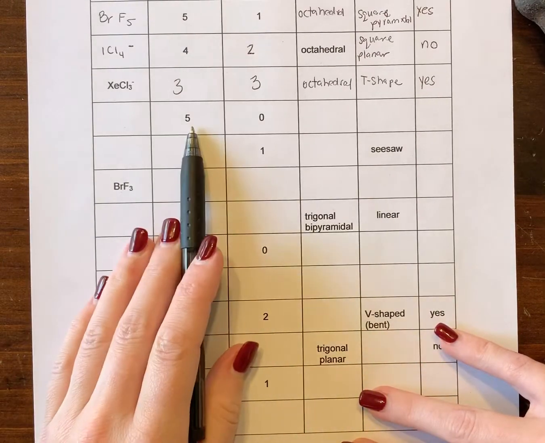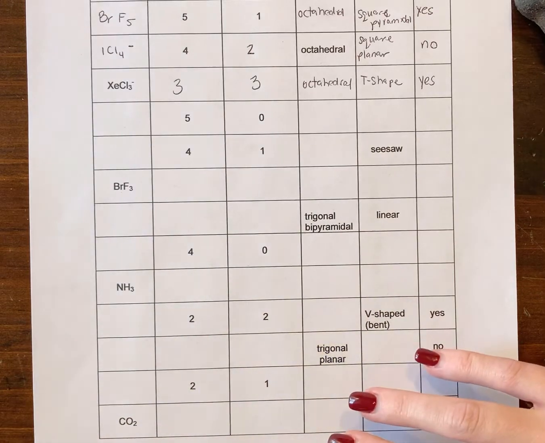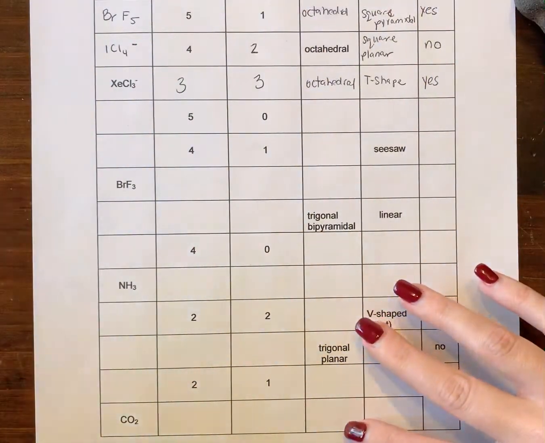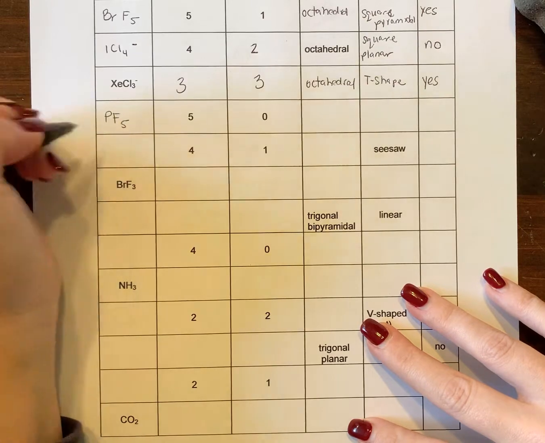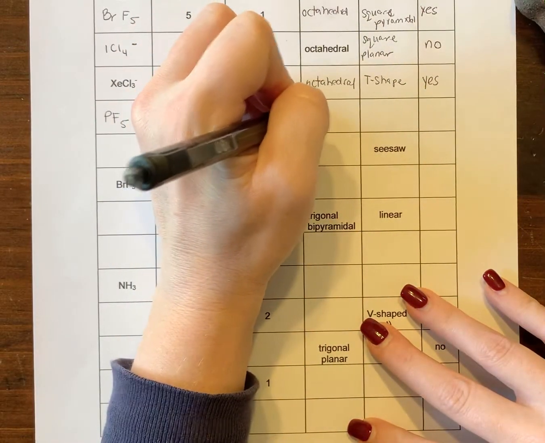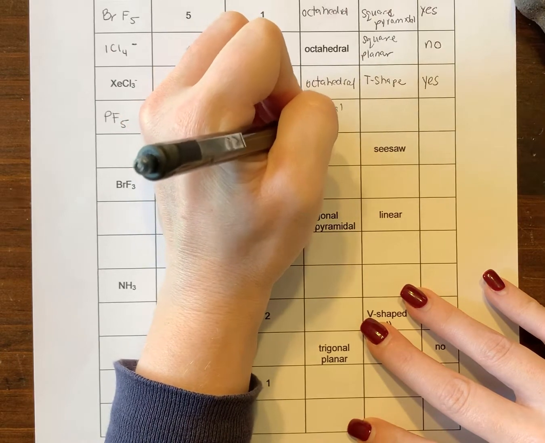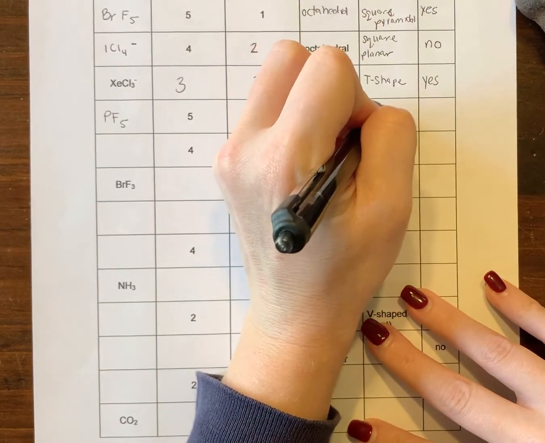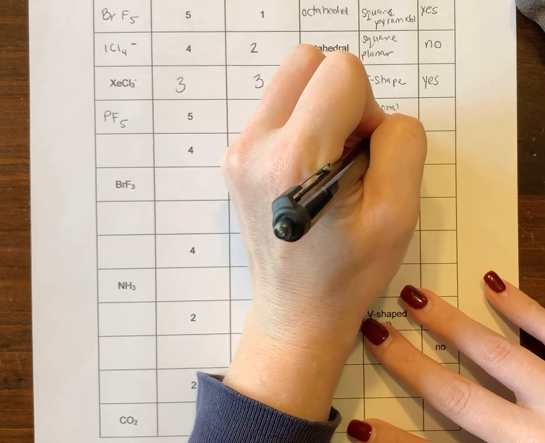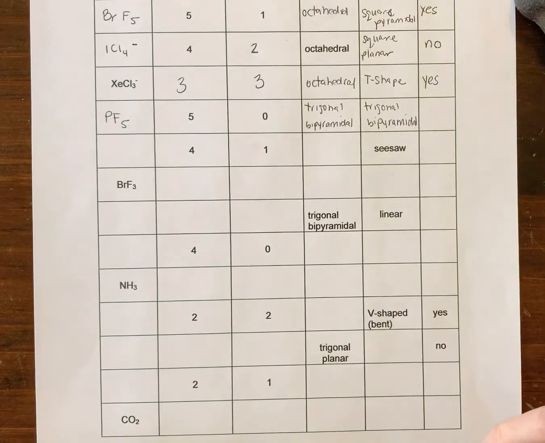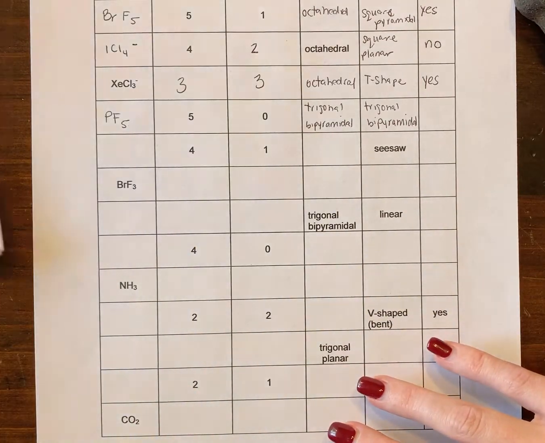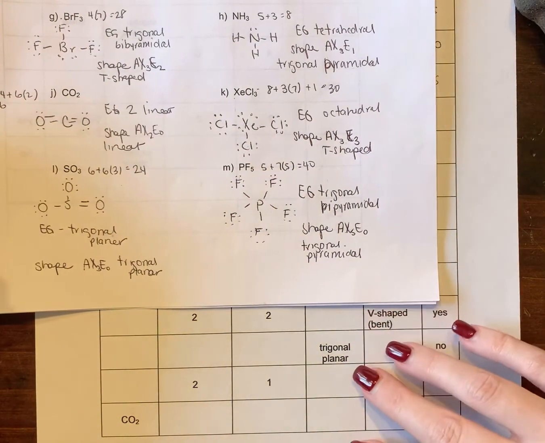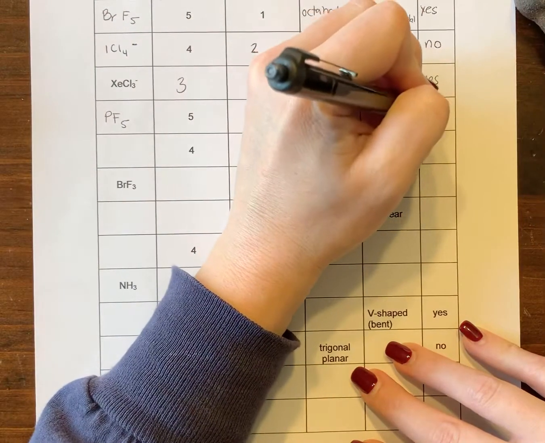But next, we want 5 bonds, no lone pairs. 5 bonds, no lone pairs is going to be this one, PF5. All right, so remember when we have 5 bonds, that's trigonal bipyramidal. No lone pairs means the shape and the geometry are the same. Trigonal bipyramidal. All right. Now, all of these bonds here, they're polar bonds, but they're at angles that are going to cancel each other out. So this would not be a polar molecule.